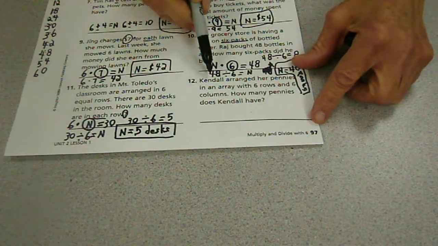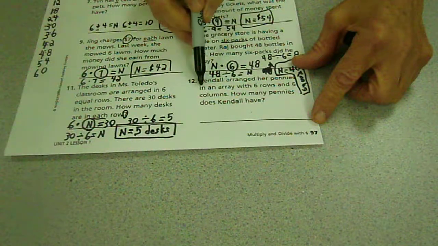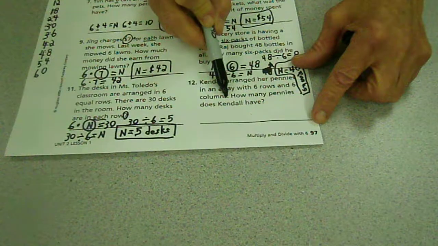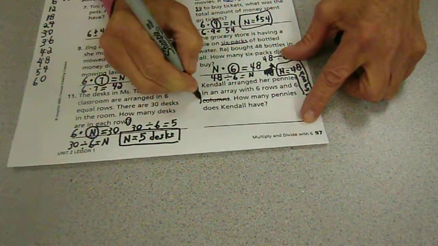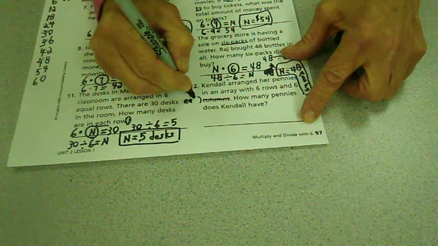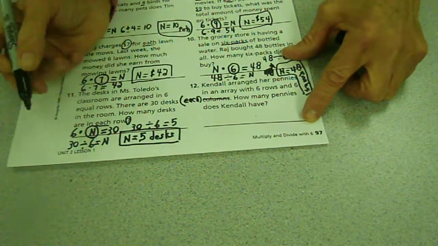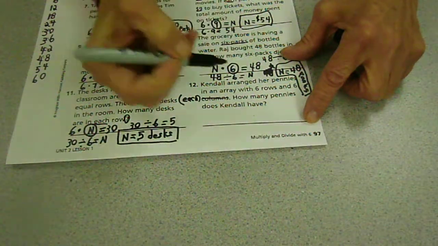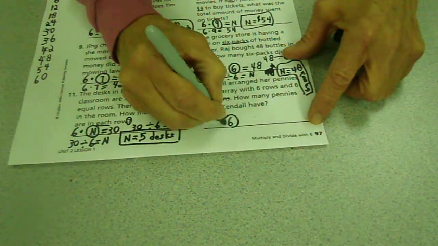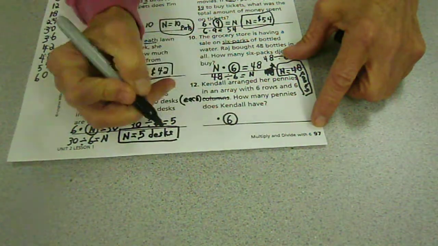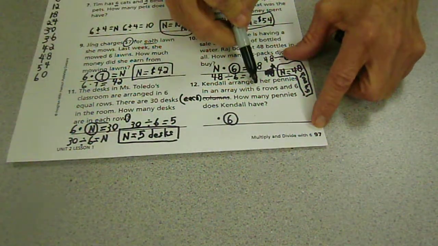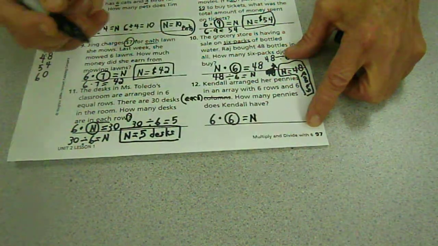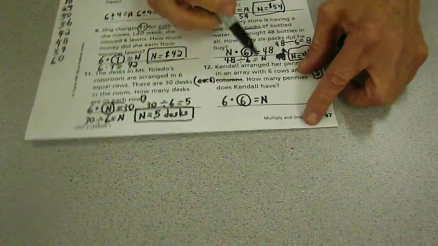Number 12. Kendall arranged her pennies in an array with 6 rows and 6 columns. That means in each. Here's my each right here. How many pennies does Kendall have? Okay, so my each is 6. And remember, it's rows times number in a row to give you your total. So I know my rows. I have 6 rows. And then that'll equal my total. Because I have both factors, I can just multiply.